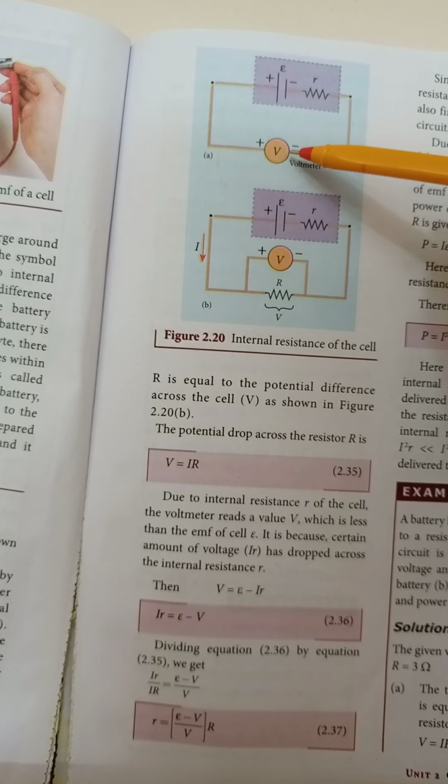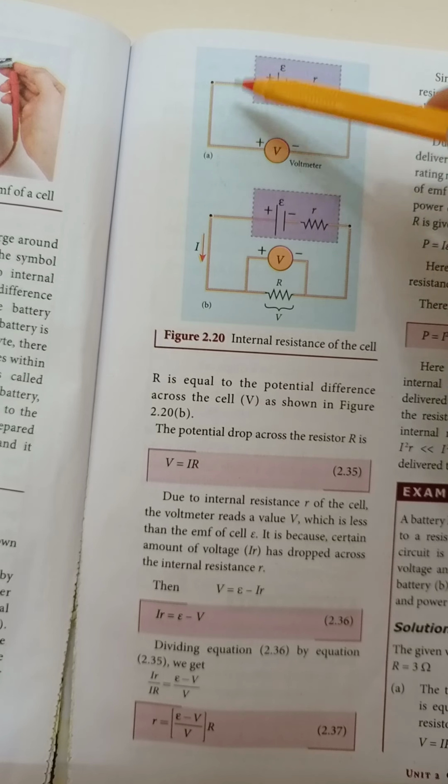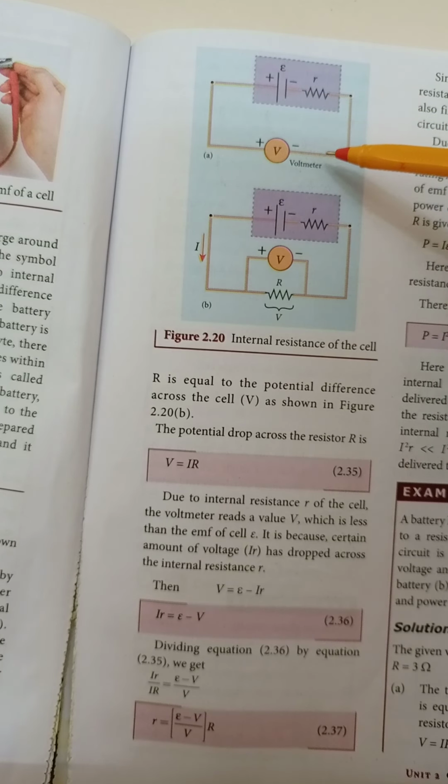A voltmeter is connected across this cell in this way. You all know that a voltmeter is a device which is used to measure the potential difference across the two ends. A voltmeter has a high resistance actually.